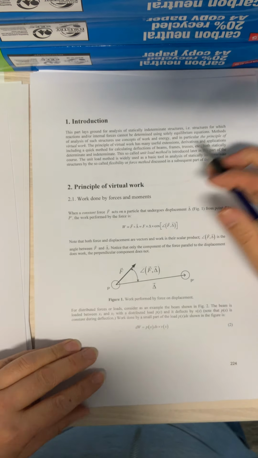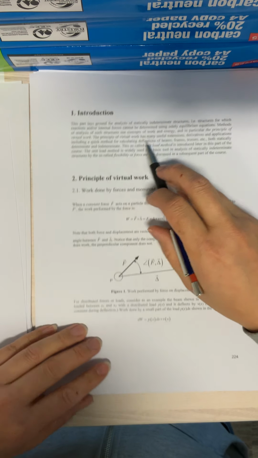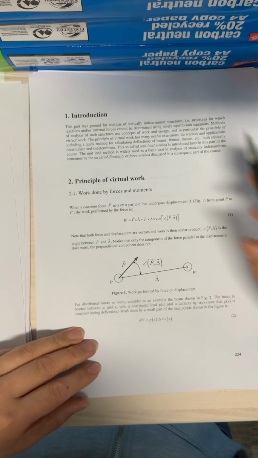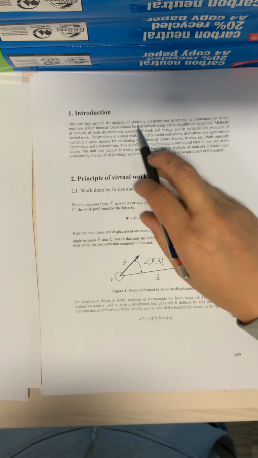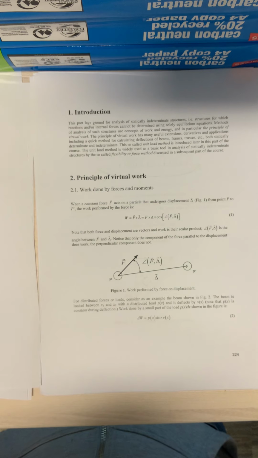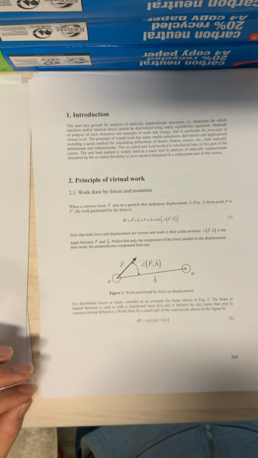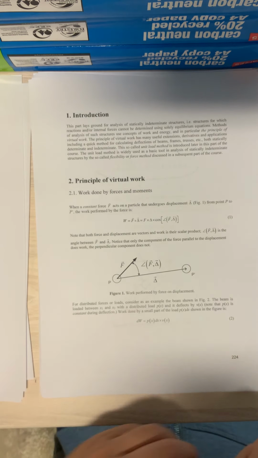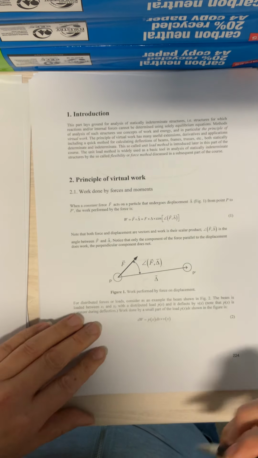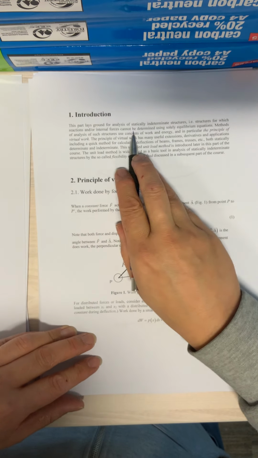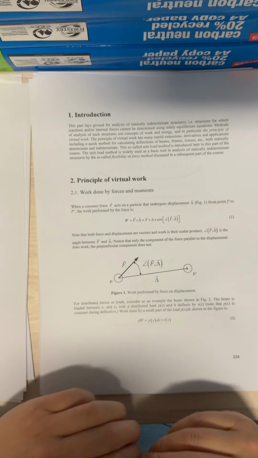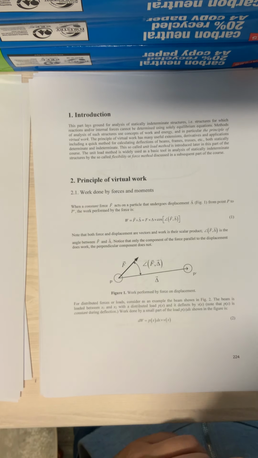So this part lays down the ground for statically indeterminate structures. We'll be talking about the flexibility method next, and the flexibility method in the next section requires deflections to be calculated. Deflections is what we've just shown, for which reactions, internal forces cannot be determined. So we already know how to solve statically indeterminate structures.